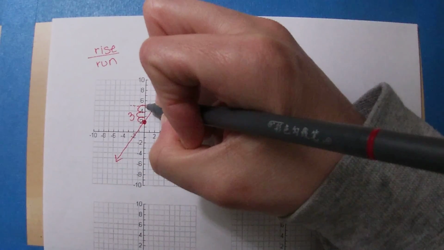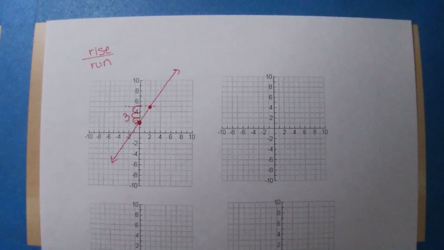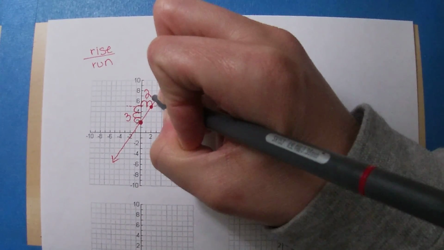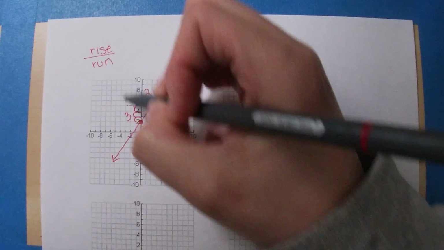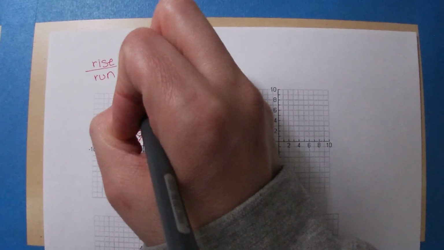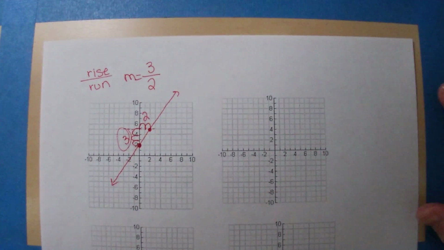Then I'm going to calculate how many I have to run, how many I have to go over to get to the point. So I have to go over 1, 2. Now the number that was the rise, the up and down, goes on top. So we would say that our slope is 3 over 2. Now, one thing that's really important is that slope is always reduced in proper fraction form. So no decimals, so no writing this as 1.5, and no writing it as a mixed number. It has to be in this format, reduced and improper.